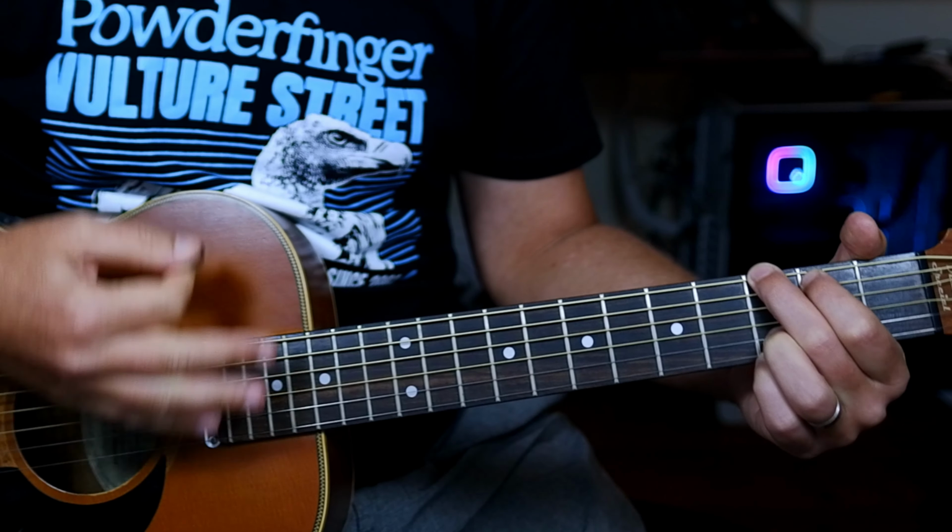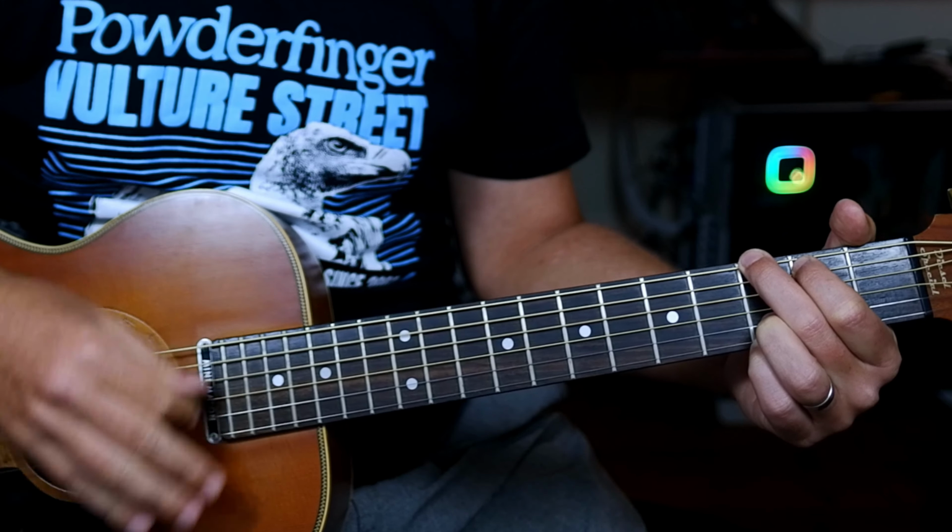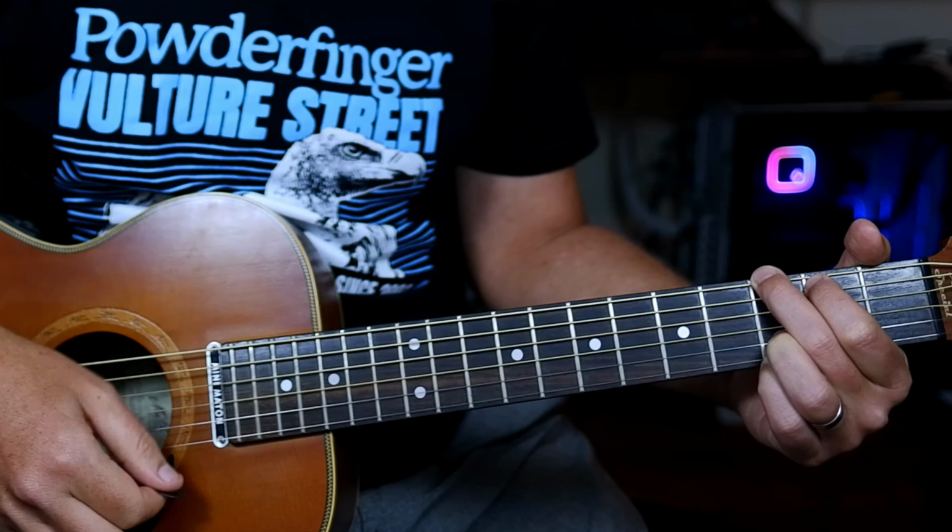Now, sometimes you're going to have smaller notes than eighth notes or quavers. You might have a semi-quaver. How we vocalize those beats is 1 E and a, 2 E and a, 3 E and a, 4 E and a.